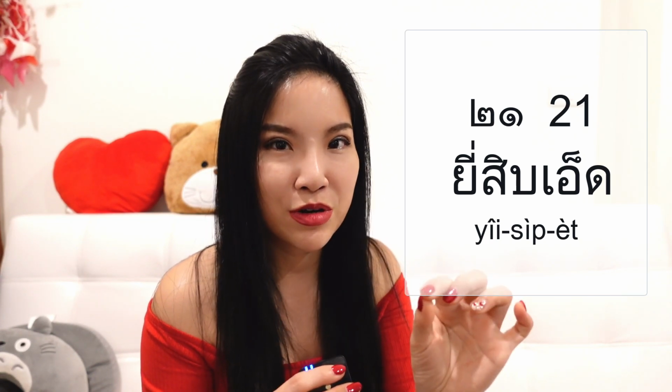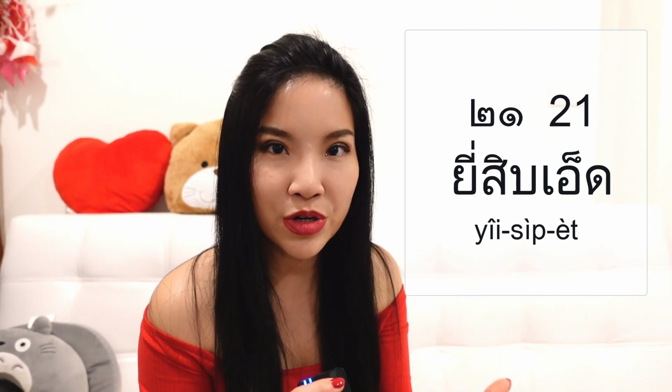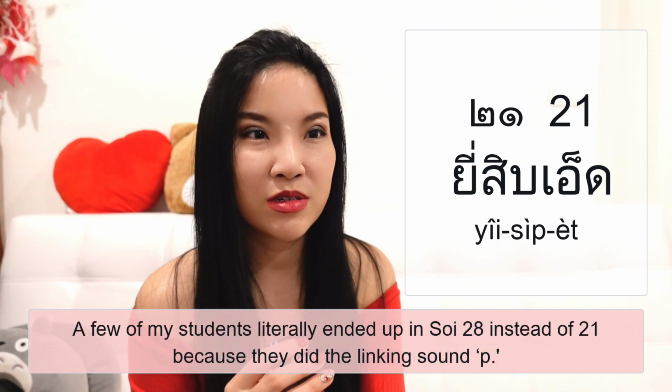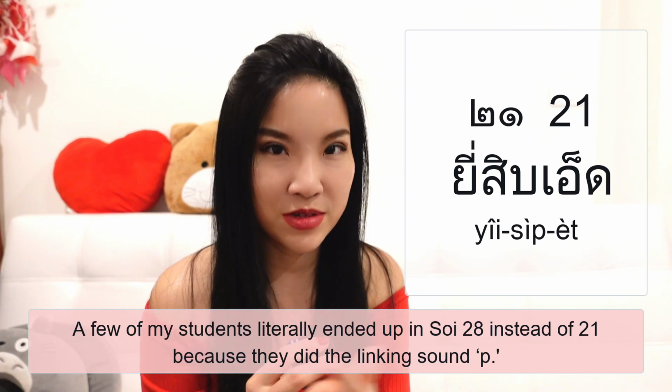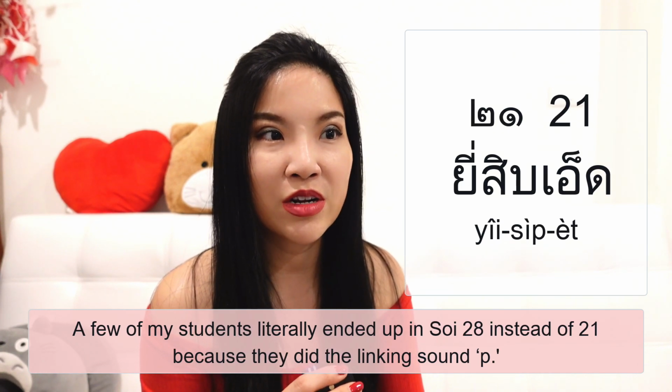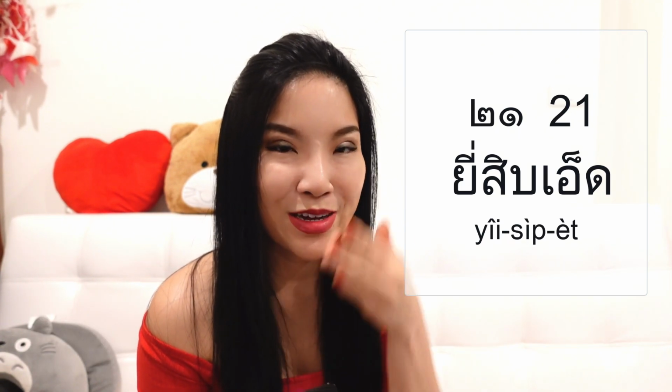So in Thai, we don't link it, meaning that the final consonant of the first word or syllable is not going to be dragged or linked to the initial consonant of the second syllable or to the vowels of the second syllable. So make sure that you don't do that. So again, 20, and then close and stop it. It, like vowel sound. 21.